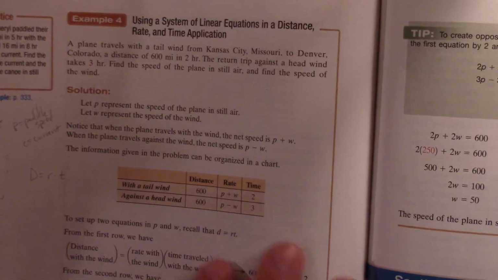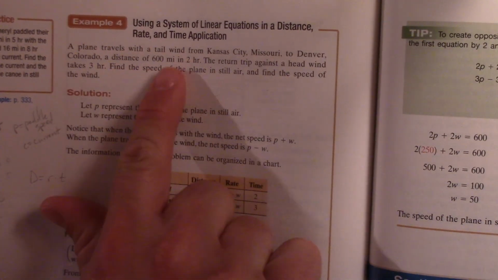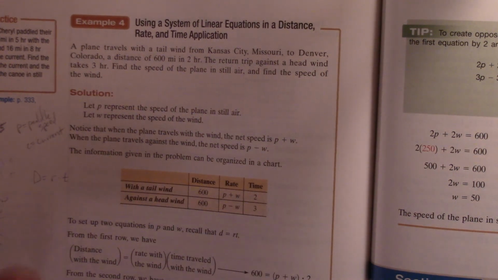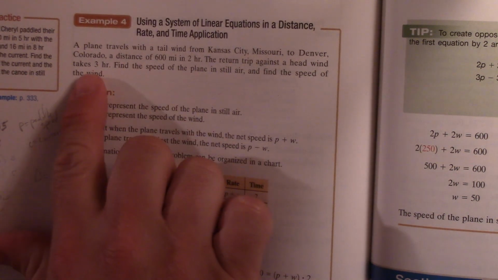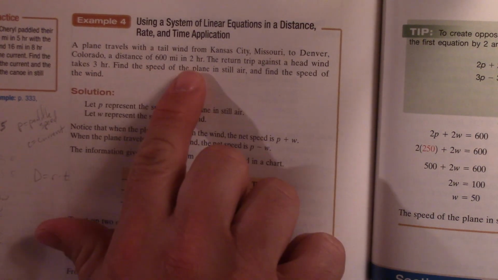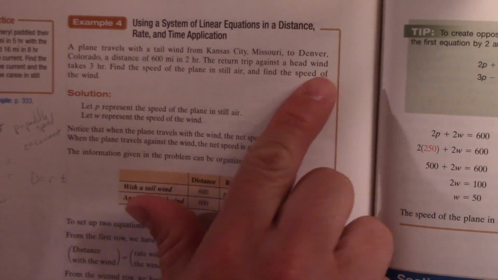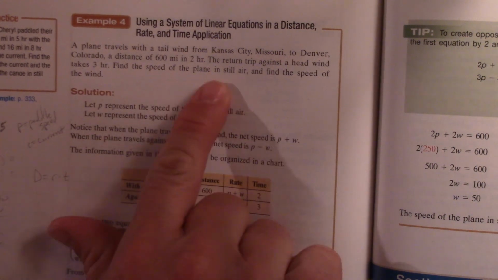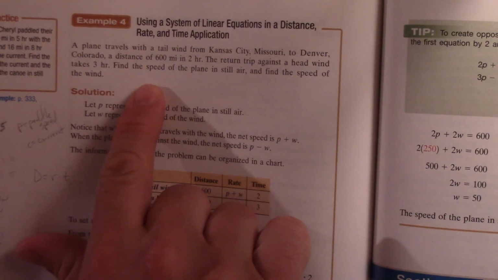Take a look here. Okay. In example 4, it's talking about a plane traveling with a tailwind from Kansas City, Missouri to Denver. Tailwind means the wind is behind you. It makes you go faster, right? A distance of 600 miles in 2 hours. On the return trip against the headwind, so going against the wind, it took another hour. Find the speed of the plane in still air and find the speed of the wind, right?